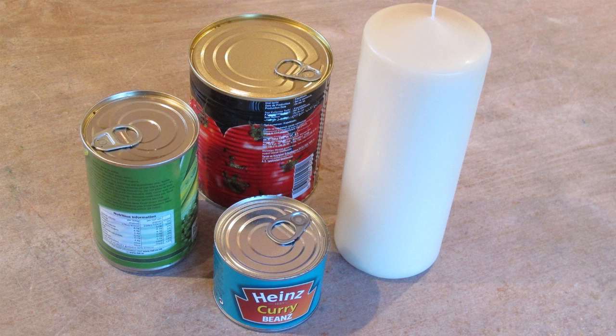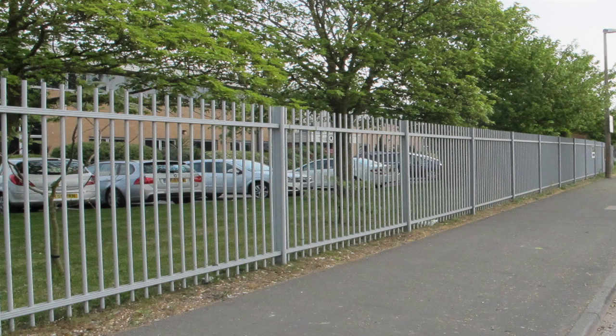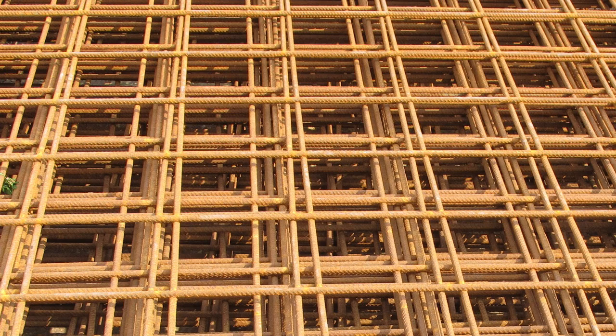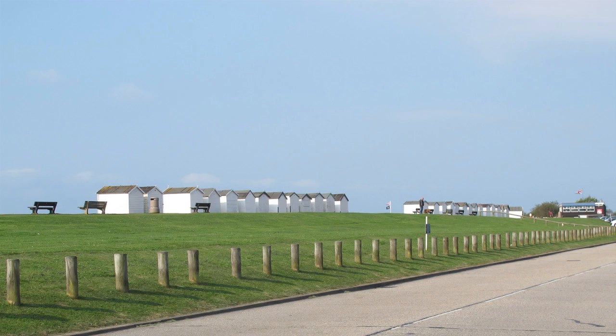The second reason is that prisms can be found all around us, and they're actually quite easy to manufacture if you happen to have a factory or two at your disposal. Every day, companies all over the world manufacture cylinders in the form of tin cans and candles, rods for fencing, concrete reinforcing meshes, etc. And here we can see hundreds of cylindrical posts put into the ground to stop people driving vehicles onto this green.